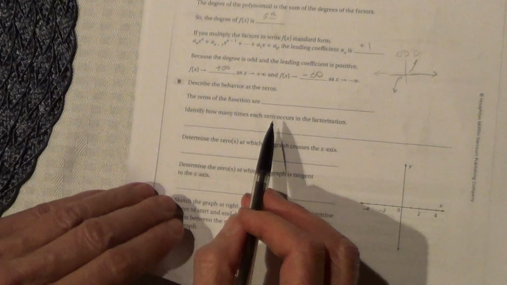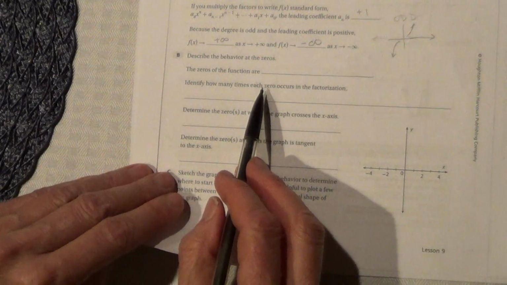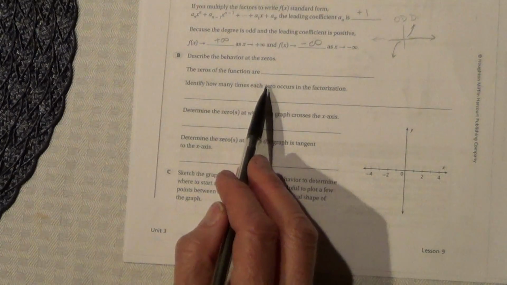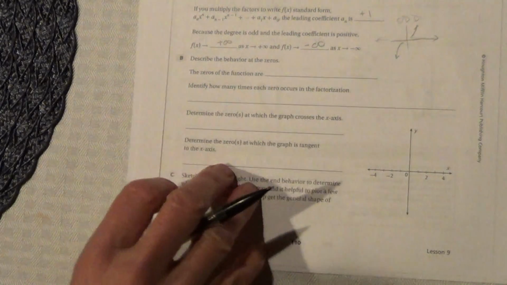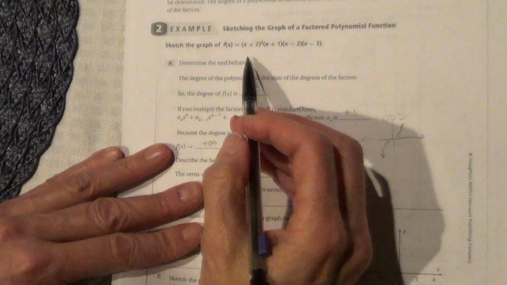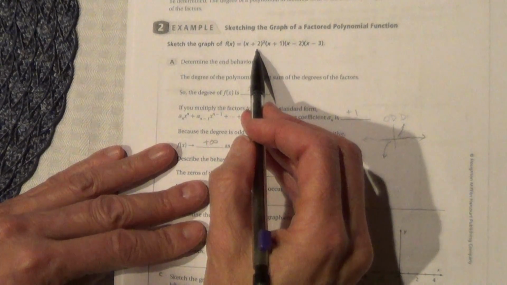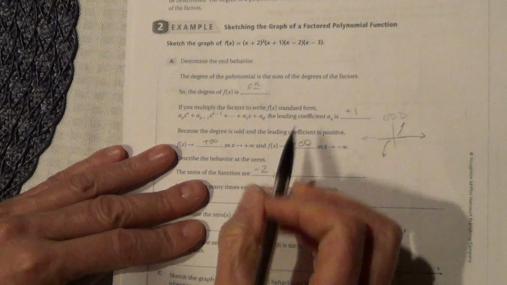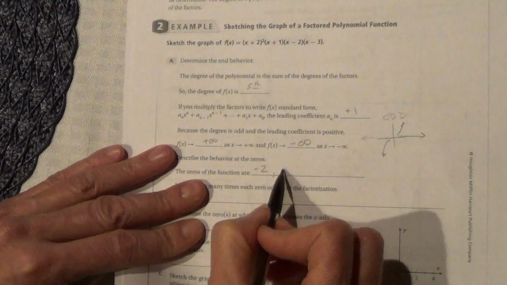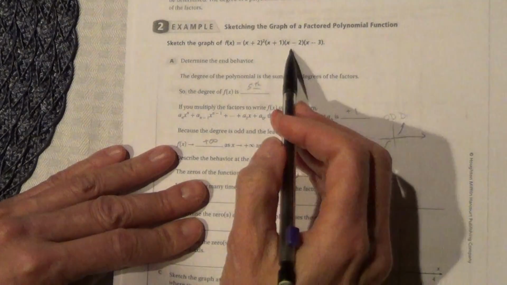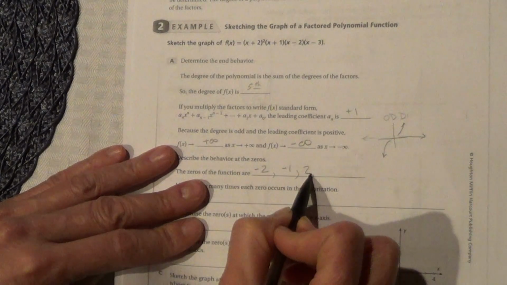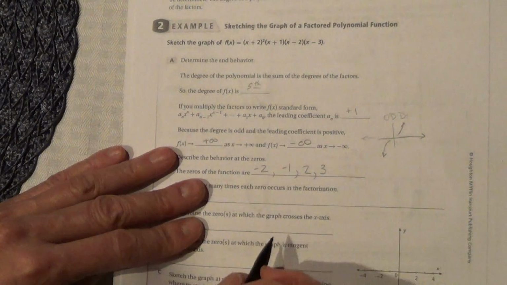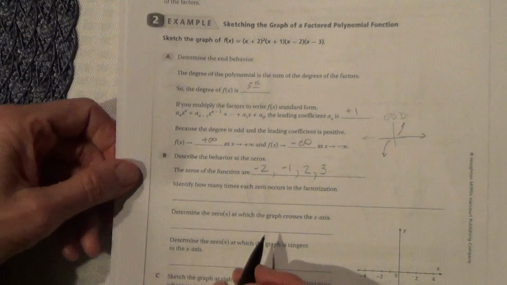Describe the behavior of the zeros. Okay? The zeros of the function are, go back up here. When will this become 0? When it's at -2. This would become 0 at -1. That would become 0 at +2. That would become 0 at 3. Okay.